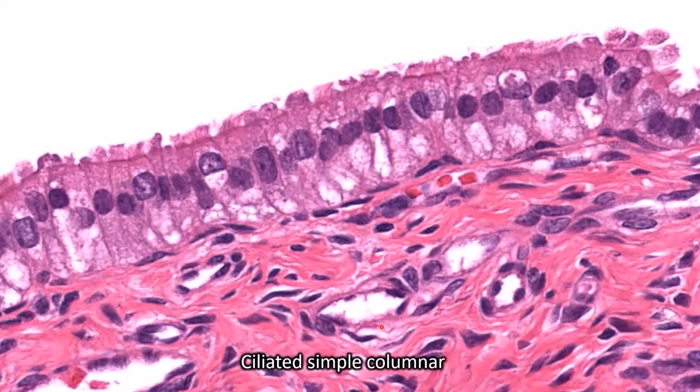This is ciliated simple columnar. Most simple columnar is not ciliated. I believe you only find ciliated simple columnar in the fallopian tube. So it is very rare, but it does exist.